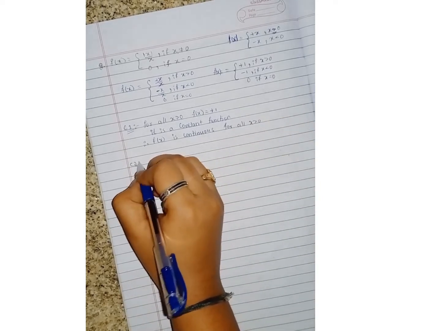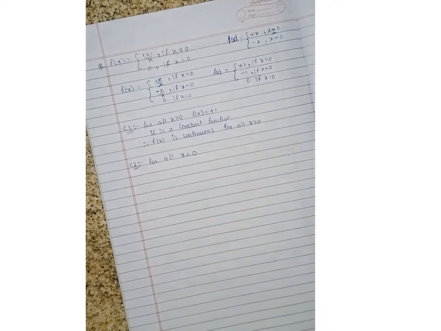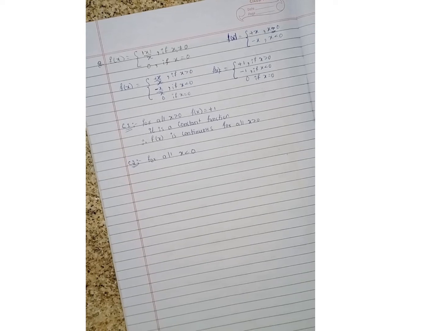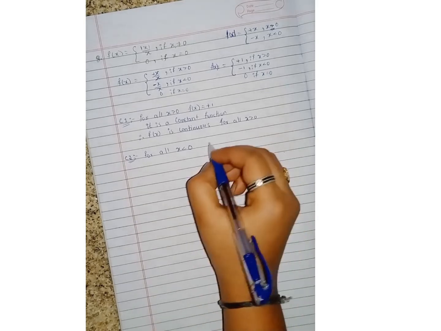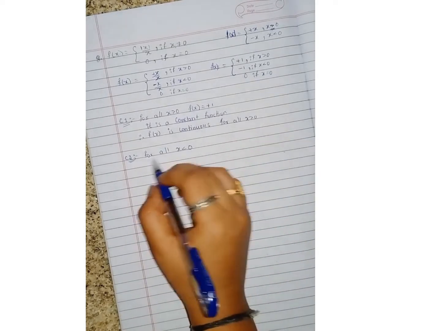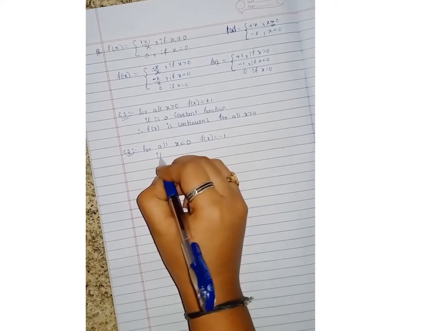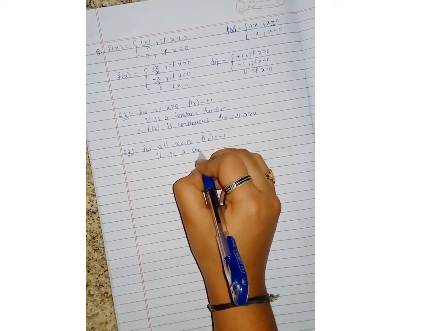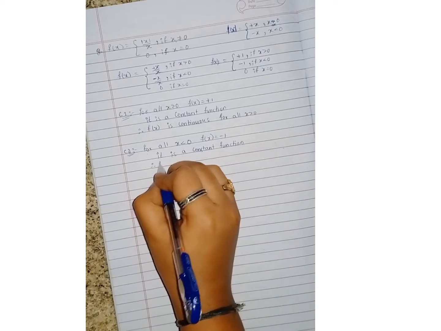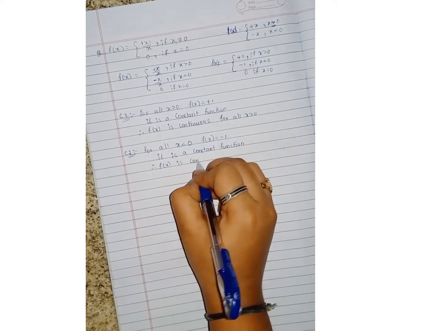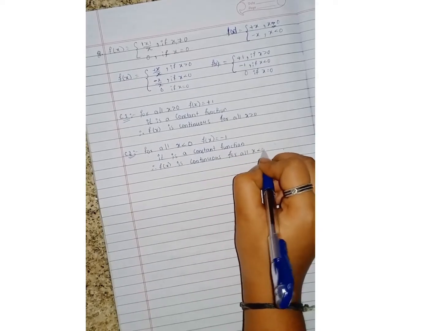And case 2 is for all x less than 0. For all x less than 0, the function here is minus 1. It is also a constant function. Therefore, the function is continuous for all values where x is less than 0.